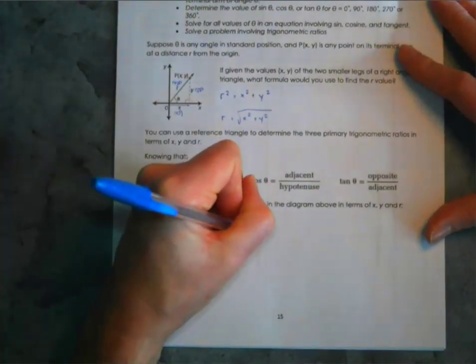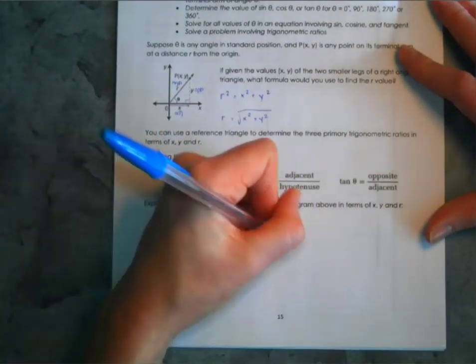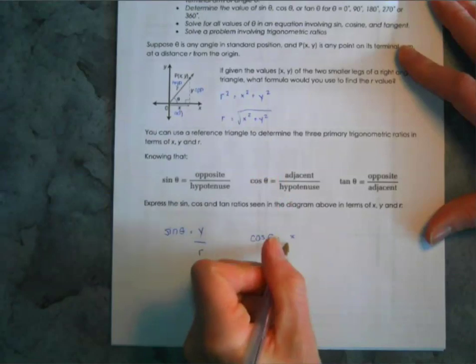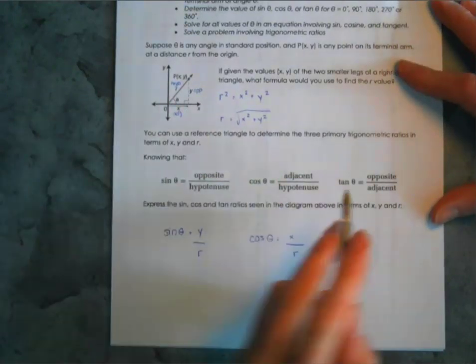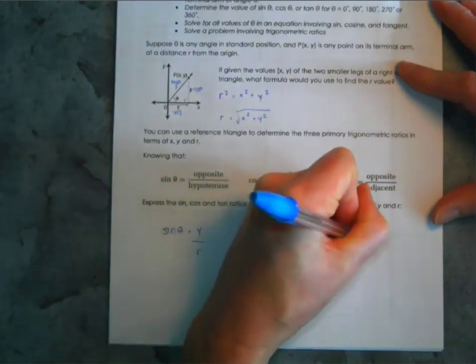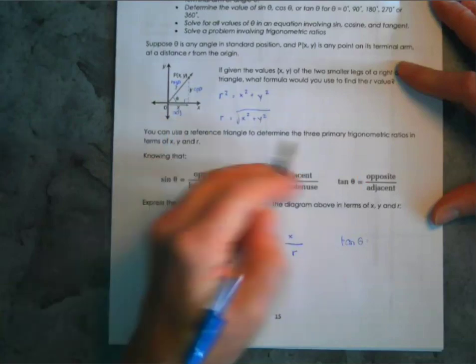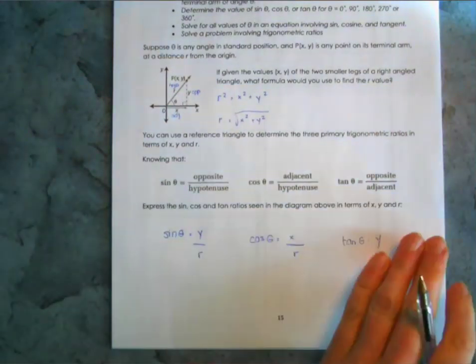Cosine theta is going to have the adjacent side, which is our x value, divided by our hypotenuse, the r value. And last of all, tan theta is the opposite side over the adjacent side, so it's y over x.